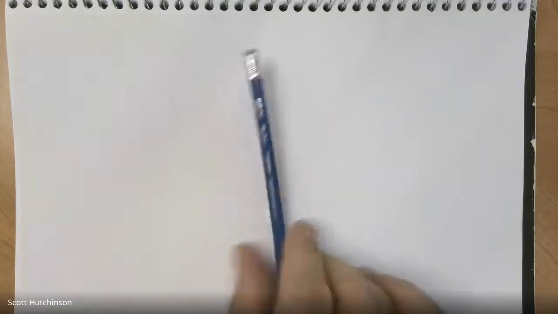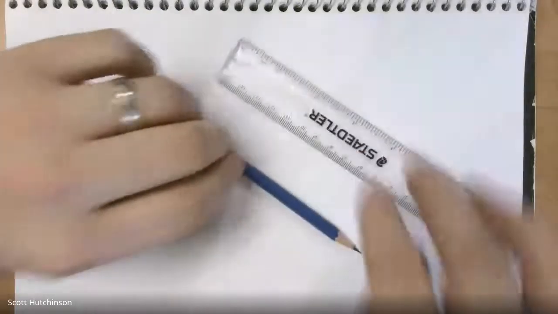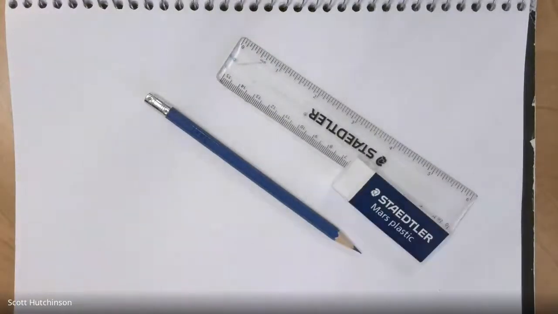In today's episode, we're going to talk about one-point perspective to help us create three-dimensional shape. We've been doing a little bit of three-dimensional sketching, but I want to give you some tips and strategies to help you make those three-dimensional shapes really well proportioned and following the one-point perspective rule. Today you're going to need a pencil, a ruler, and probably an eraser.